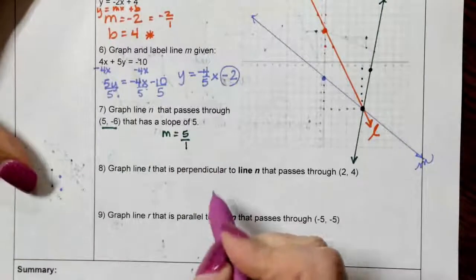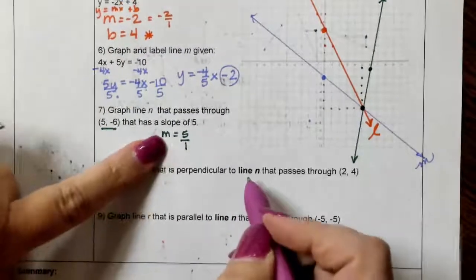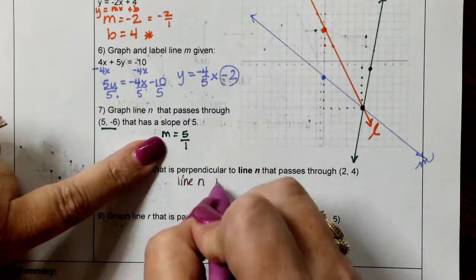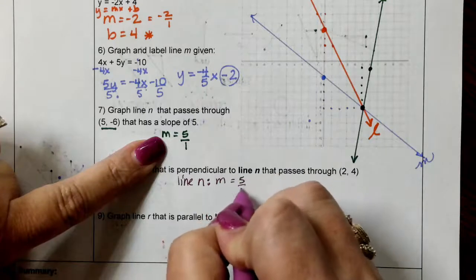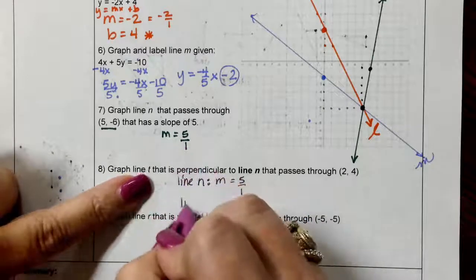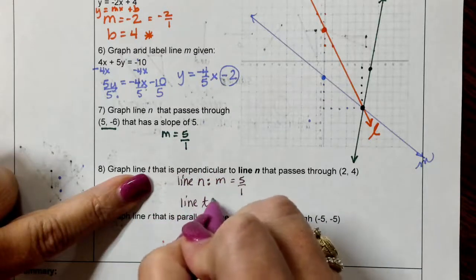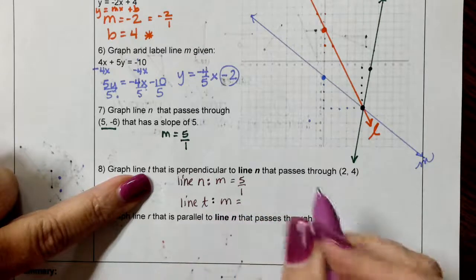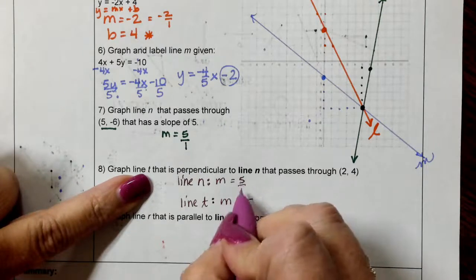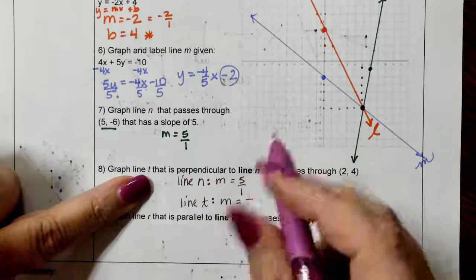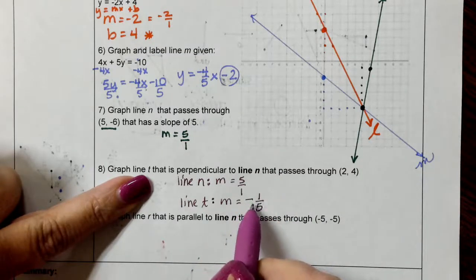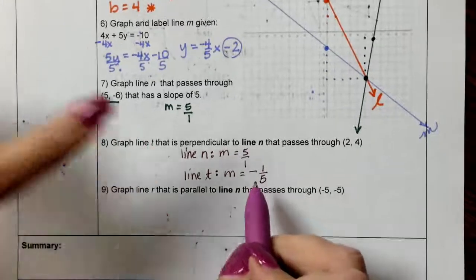Well, let's go back. Line N had a slope of 5. Okay, so line N had a slope of 5/1. So think about what it takes to be perpendicular. My new line, line T, has to have the opposite reciprocal slope. So opposite means this is positive, so my slope's going to be negative. And then reciprocal means you're going to flip this fraction over, so 5/1 becomes 1/5. It doesn't matter if the negative is in the top, in the middle, or in the bottom. It will all take care of itself.